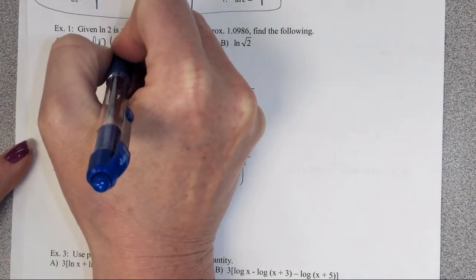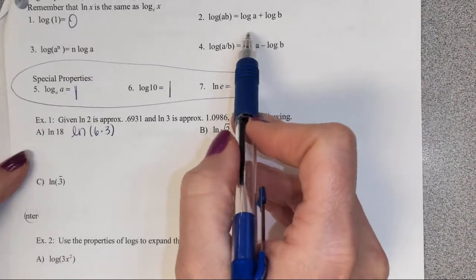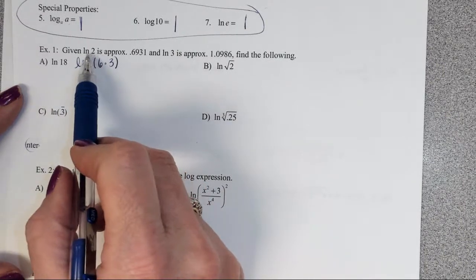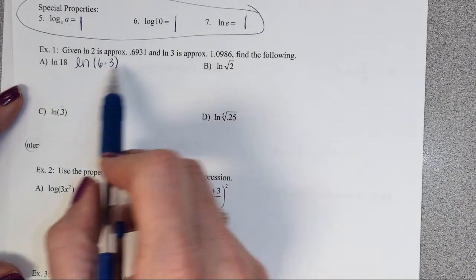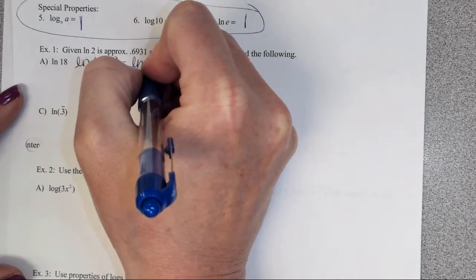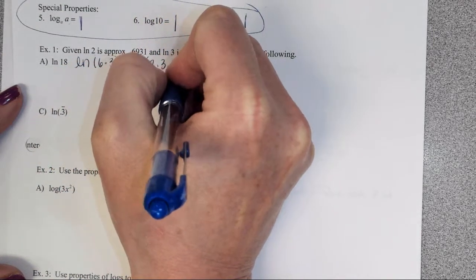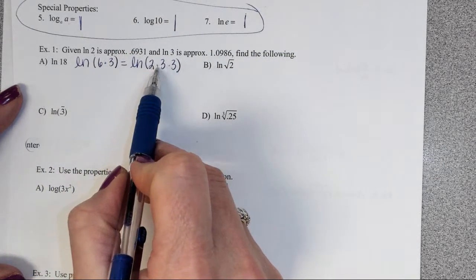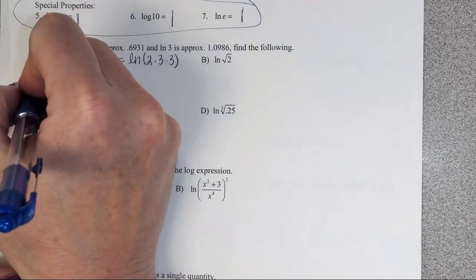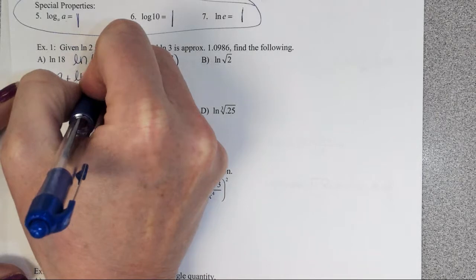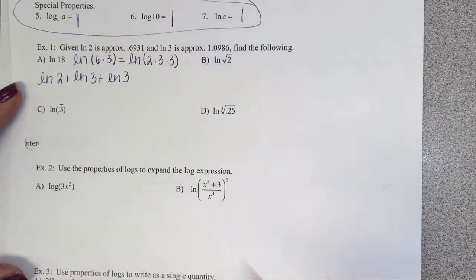The reason I'm asking for multiplication is because these properties involve multiplication and division. So if I write this as 6 times 3, I don't know what the natural log of 6 is. So how can I break up the 6? 2 times 3. So I have 2 times 3 times that other 3. So now when I have multiplication, it's going to turn into the natural log of 2 plus the natural log of 3 plus the natural log of 3.